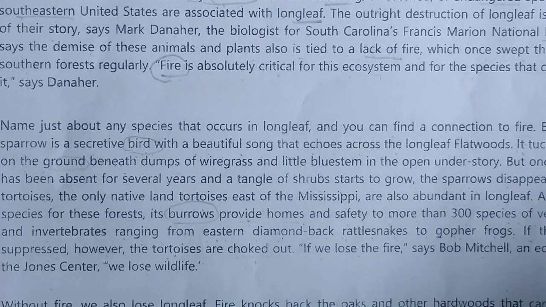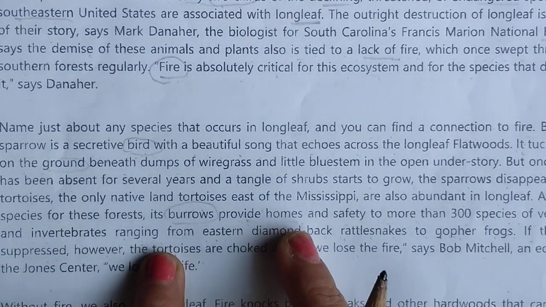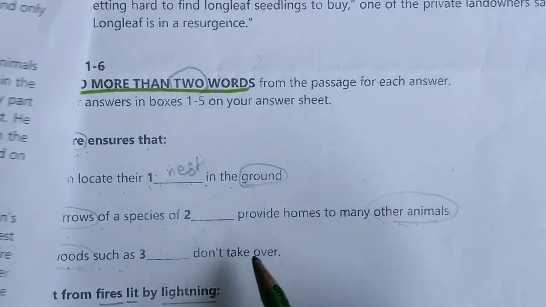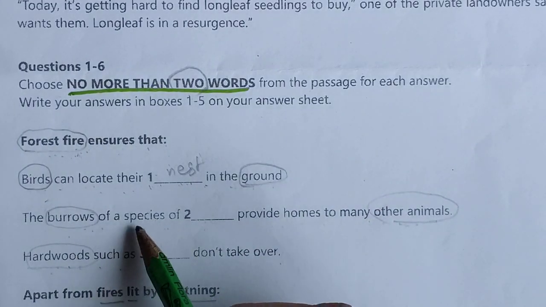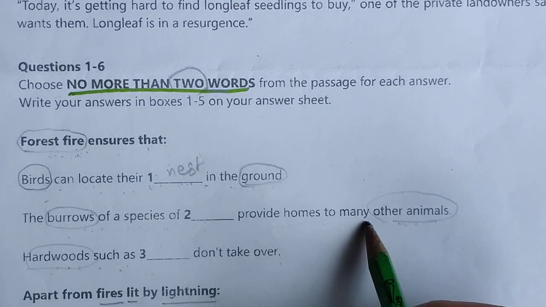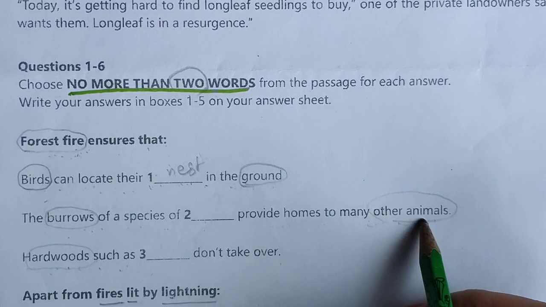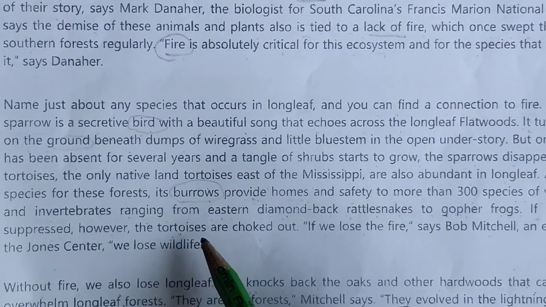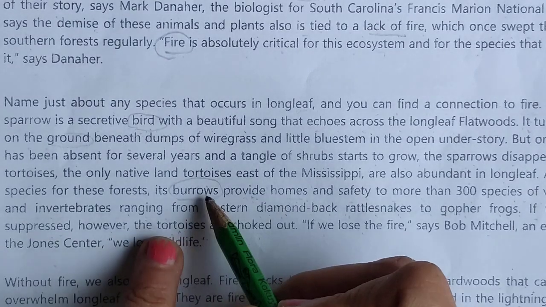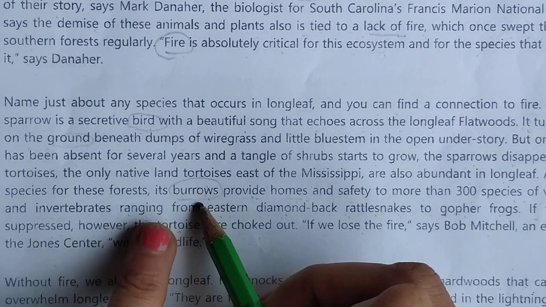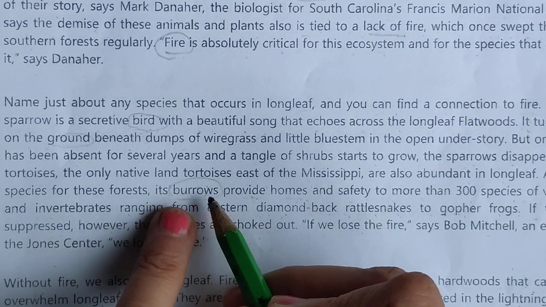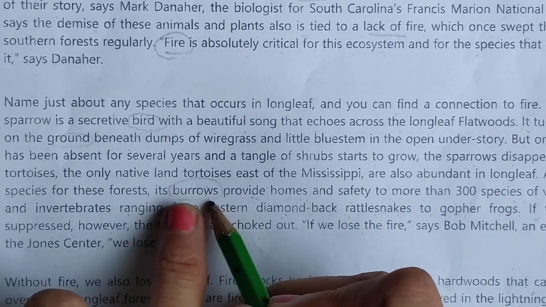Okay, so let's read what they want to say. This same statement is given. Burrows provide homes to many other animals. Burrows of a species of dash. Burrows is not an animal name. They have given the same sentence here, so they want to ask which animal's burrow this is.